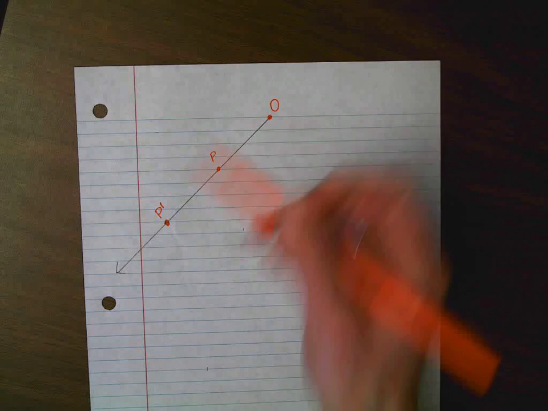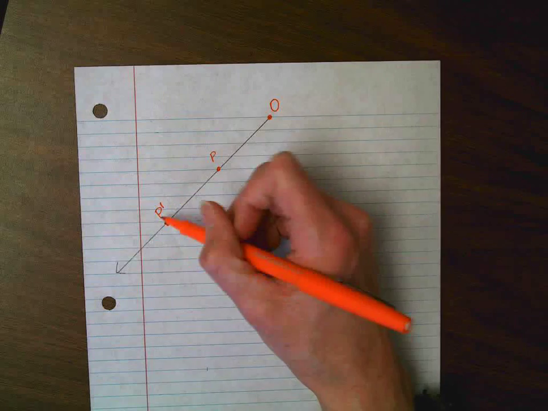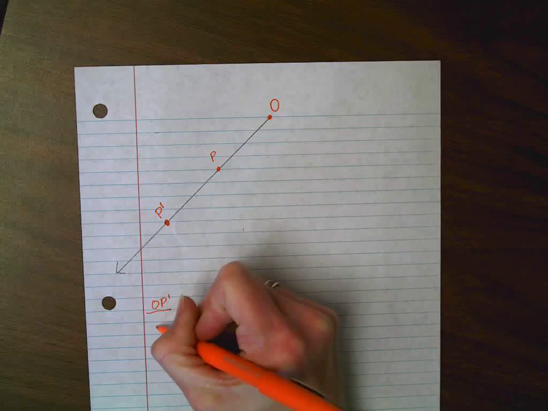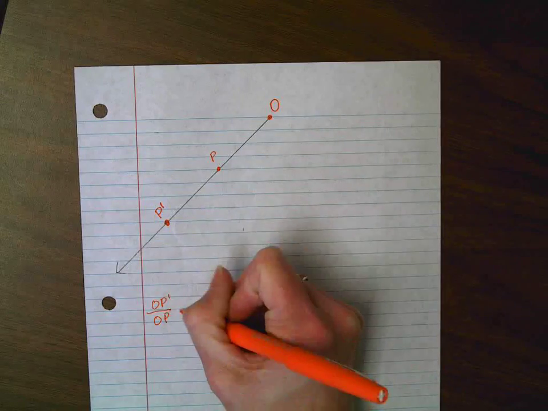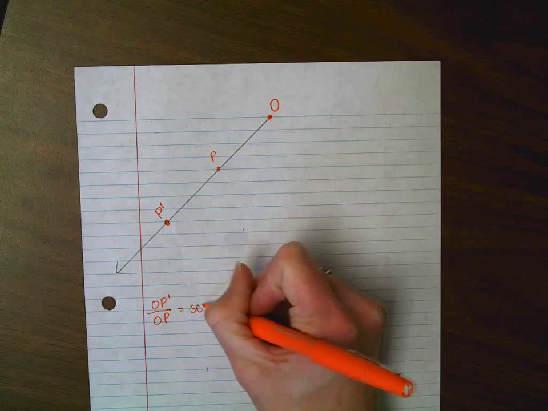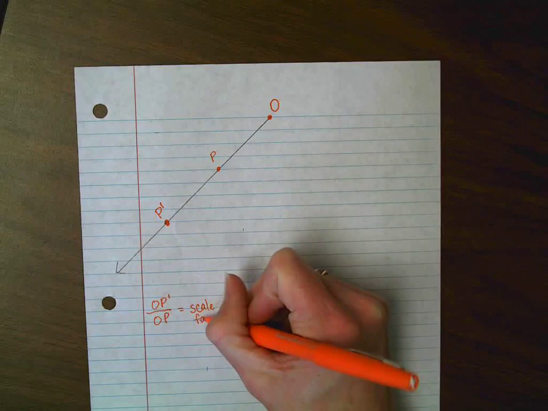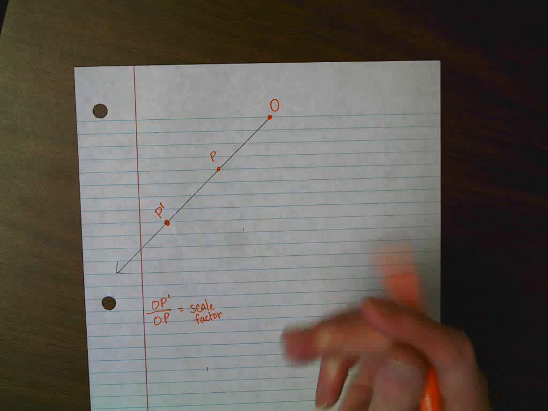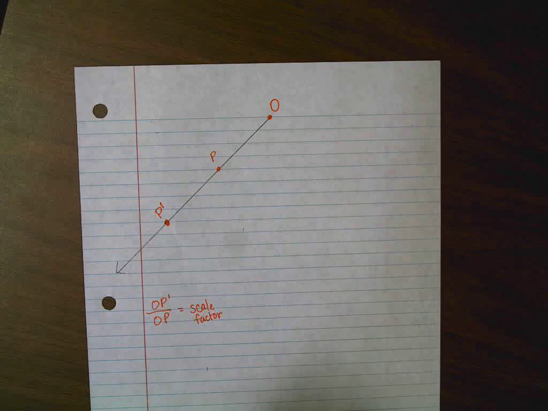And remember, the way that you find the scale factor is you take the result, or OP prime, right? And we divide it by the original, which is OP, and that will tell me what was the scale factor that allowed me to create it. Okay? And so these are a little bit of review that we haven't done for a long time, but you need to start bringing it all back together.